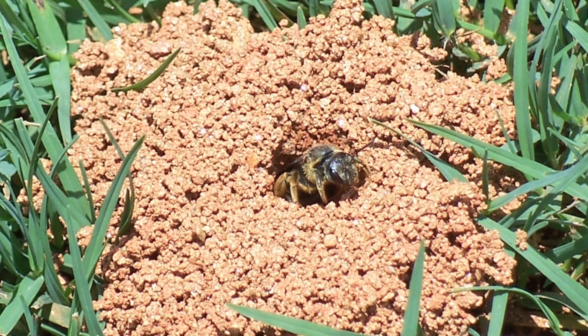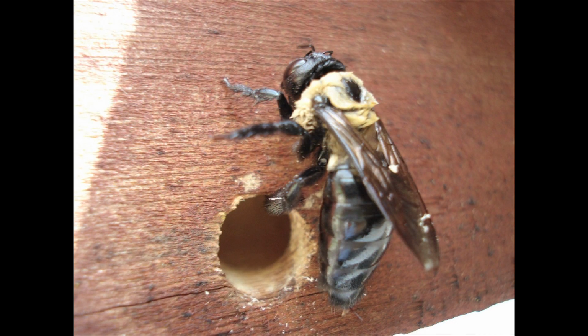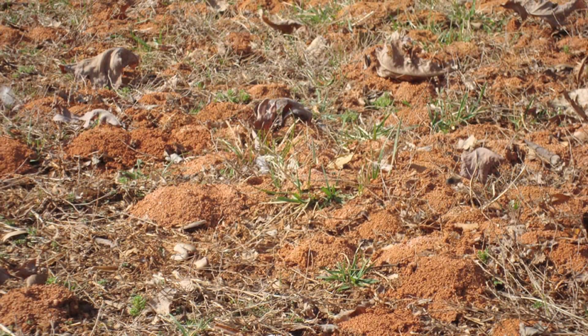Solitary bees consist of ground nesting bees, which make up about 90% of the population, and wood borer bees, which make up about 10% of the population. It's very hard to put in habitat areas for ground nesting bees. However, you can do it for wood nesting bees.